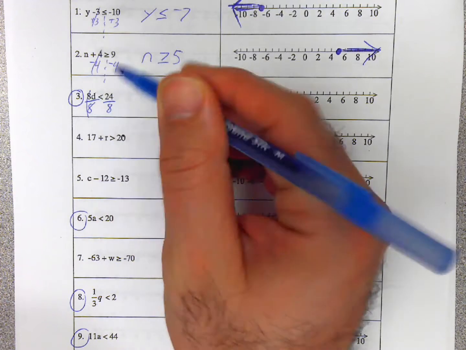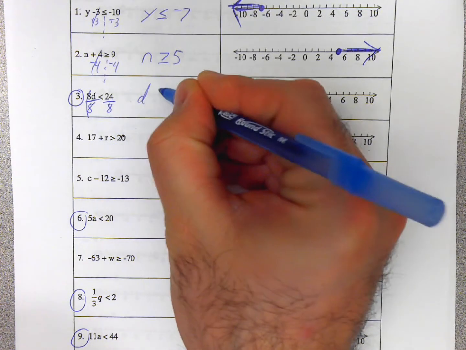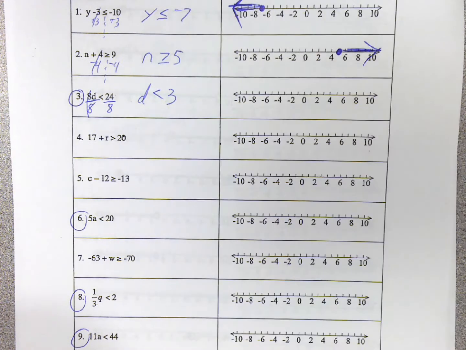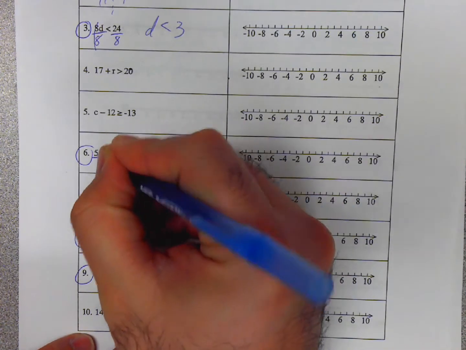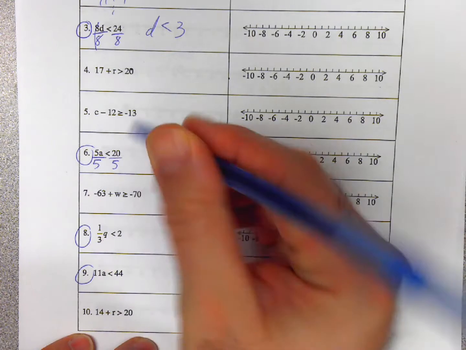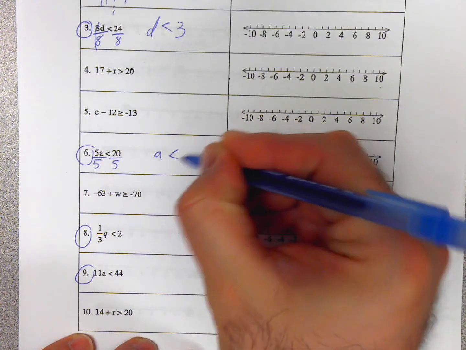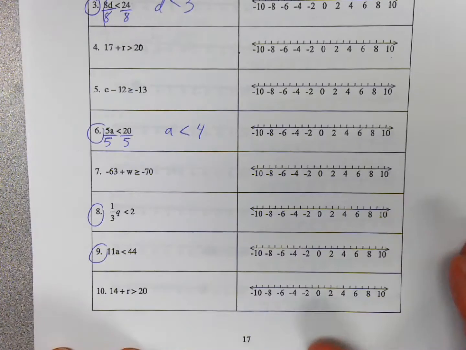Whatever you do to one side, you have to do to the other. So d is less than 24 divided by 8, 3. All right, I'll let you graph that. Number 6, same way. Opposite of times 5 is divide by 5. So those are what we're doing in the next section. So a is less than or equal to 4. I'll let you graph that.